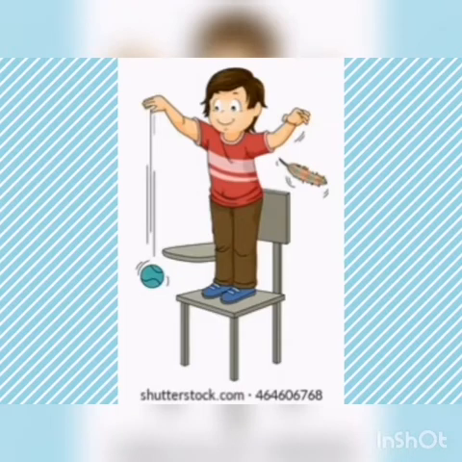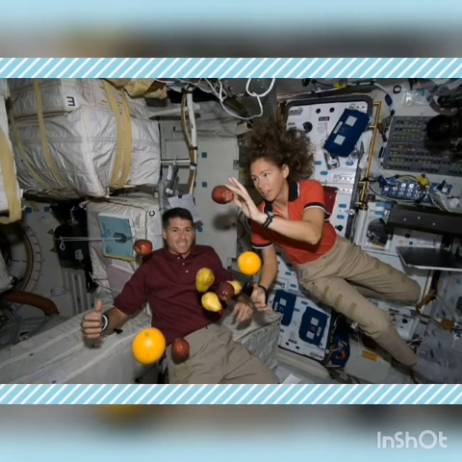Everything, including humans, are attracted towards this force. If there is no gravitational force, then we will not be standing on the earth. Instead, we will be floating like astronauts floating in a spaceship. So it is the earth's gravity that keeps us and all other objects on the ground.